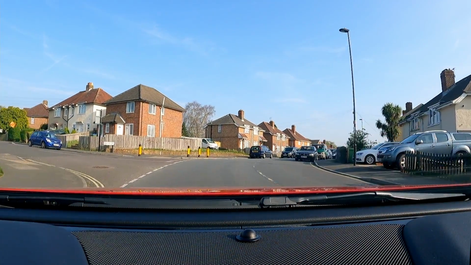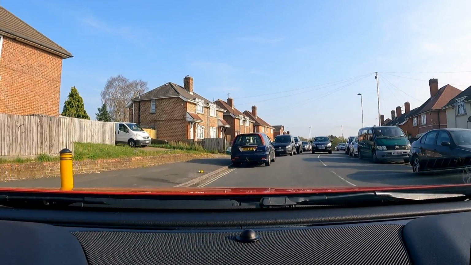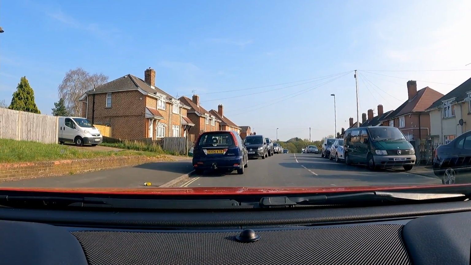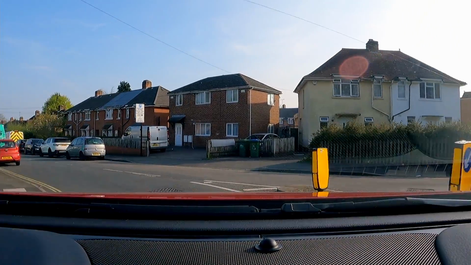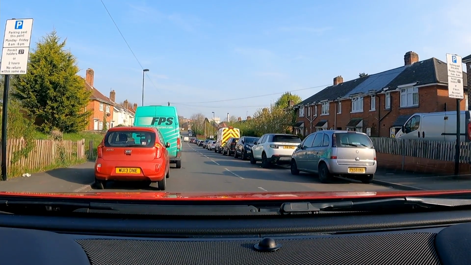In this situation, it's difficult to see around the corner, so you need to slow down and stay on the left side, ready to stop. In this example, I'm coming to a stop until I can see clearly.